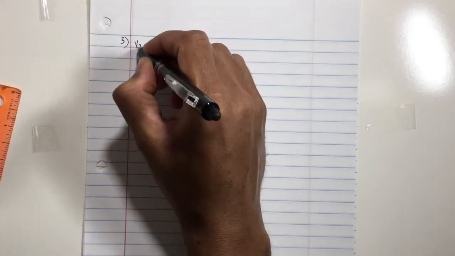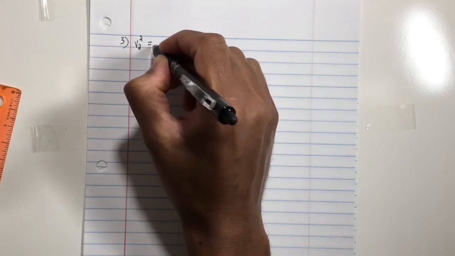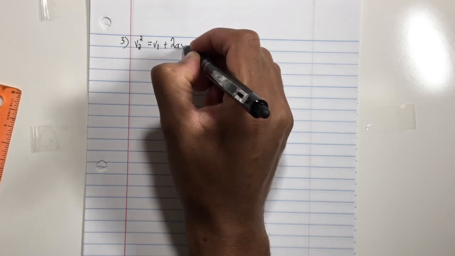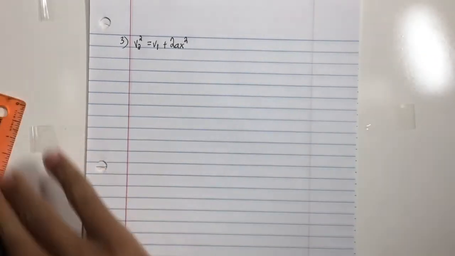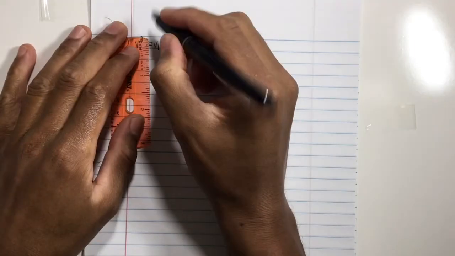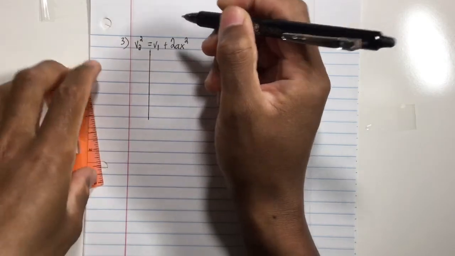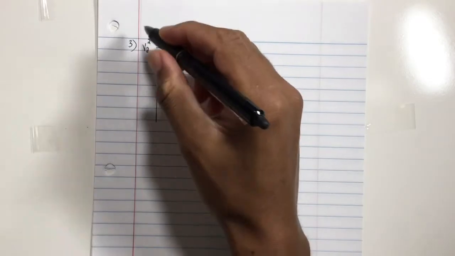I'm going to go V2 squared equals V1 plus 2AX squared. Now you're looking at this and you're like, oh, I've got exponents, all this other type of stuff. Well, makes no difference. Okay. So I'm going to draw my little line here. And we just have to remember the rules of exponents. That's all. All right. So again, velocity.